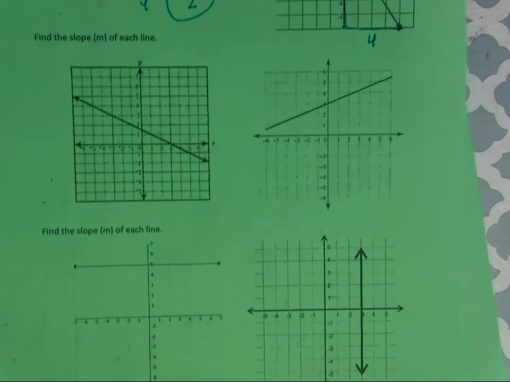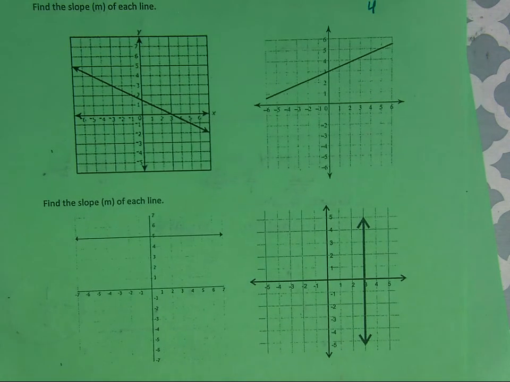So there are 4 more on this page. Go ahead and try all 4. Pause the video and give it a try.